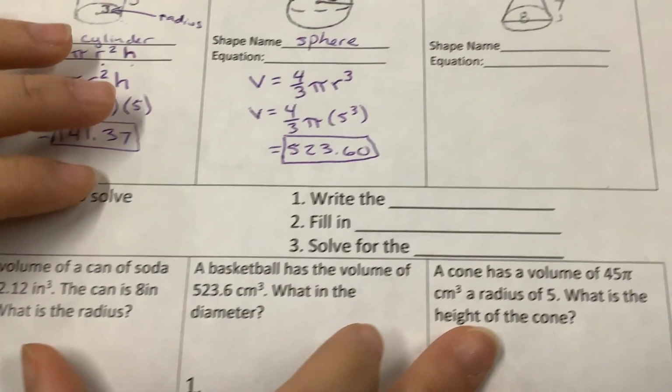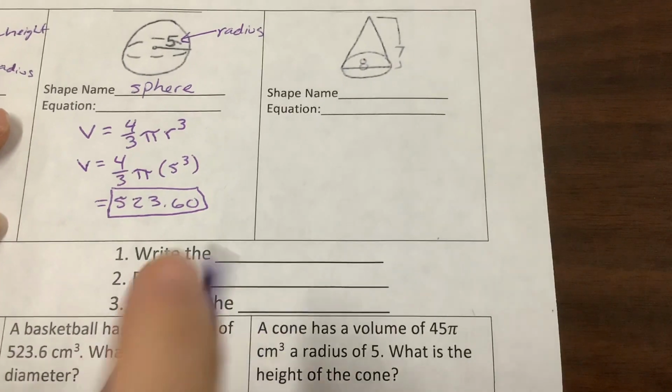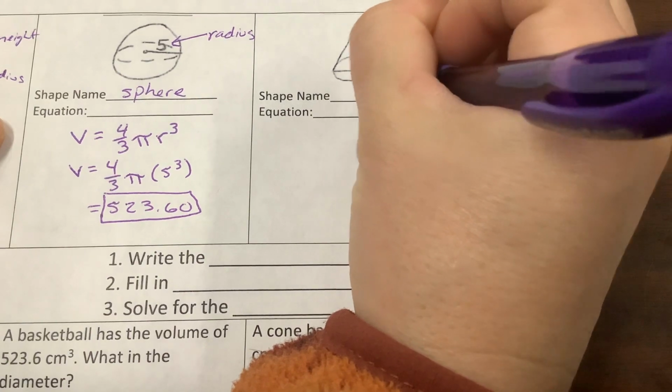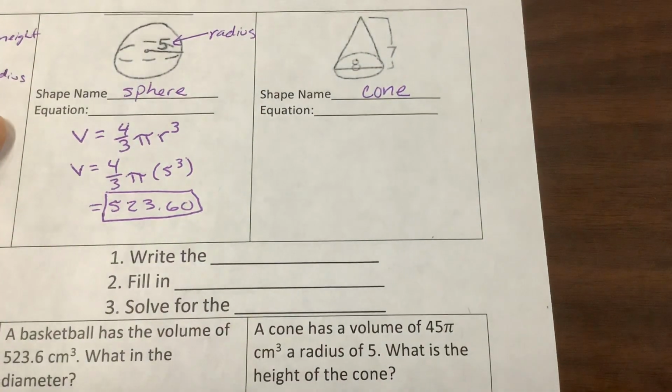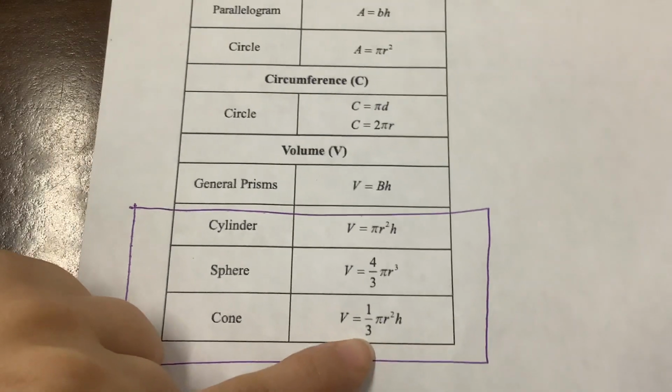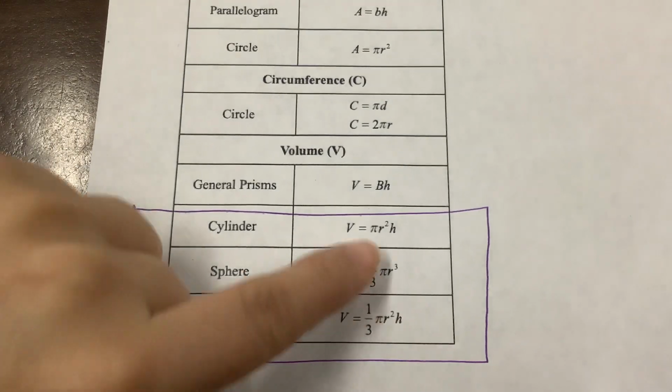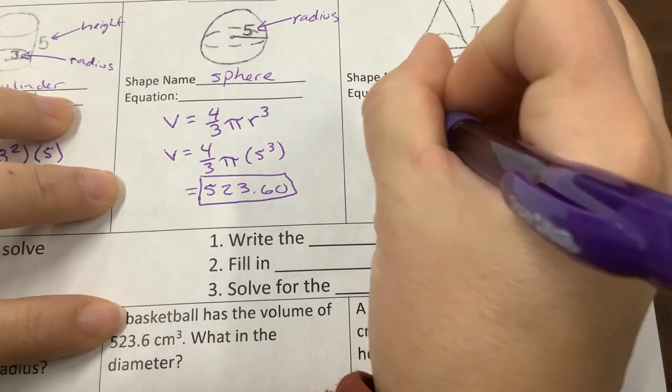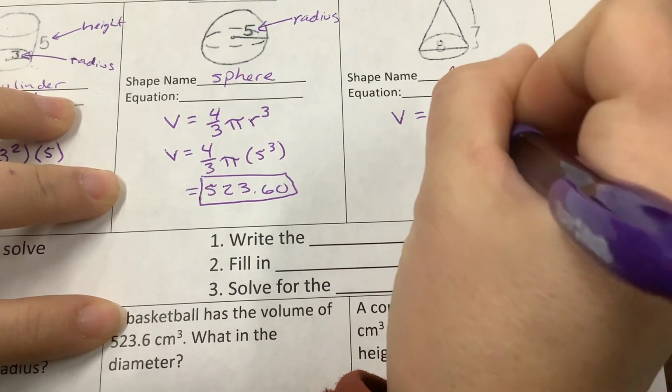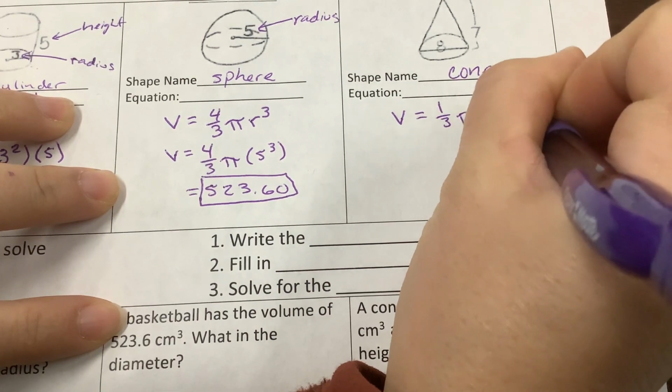And our third and final one, what is the shape? It's a cone. All right, and check the back of your paper. That's 1/3 pi r squared h, so it's very similar to the cylinder. So volume is 1/3 pi r squared h.